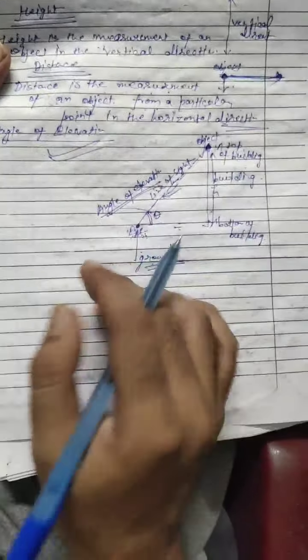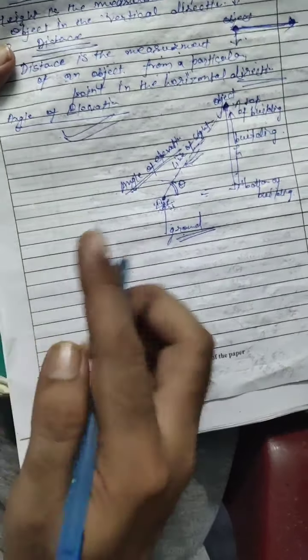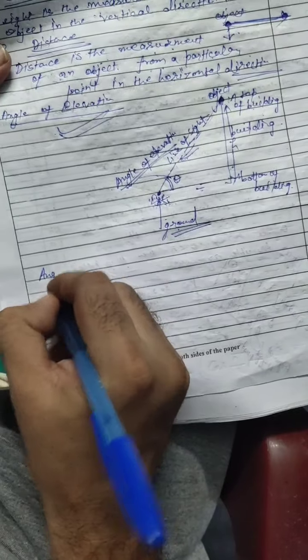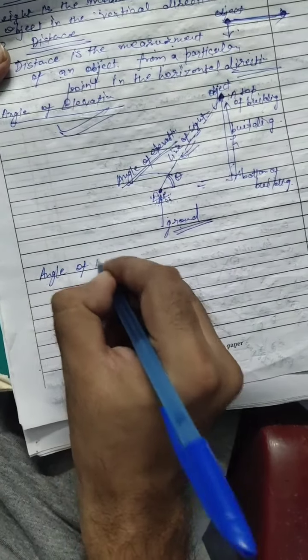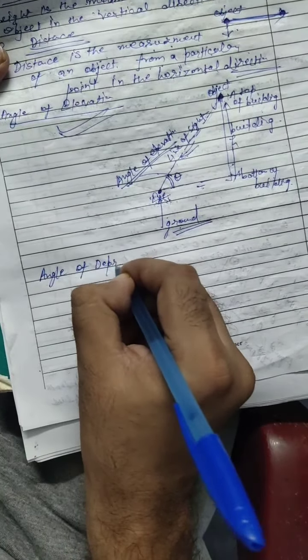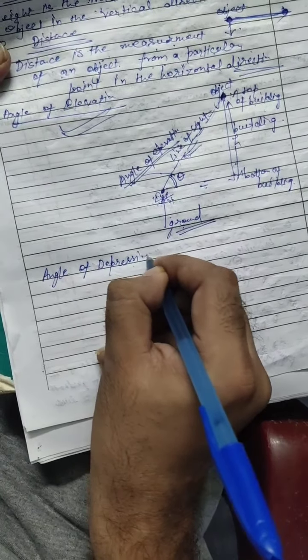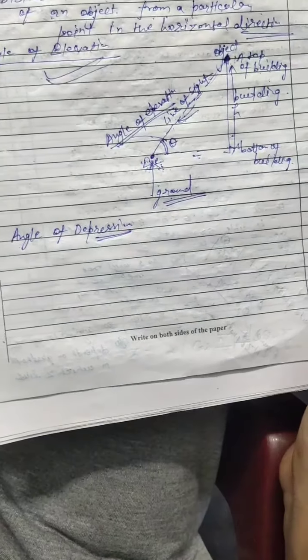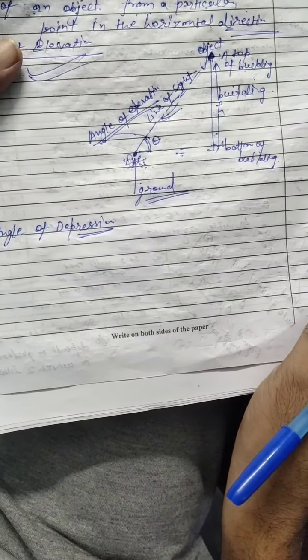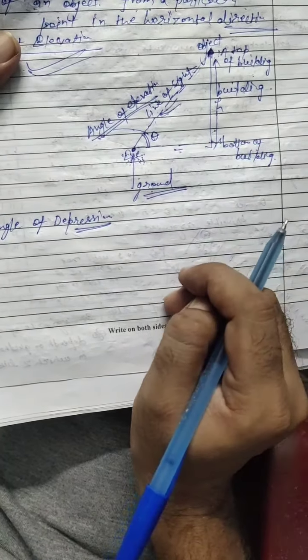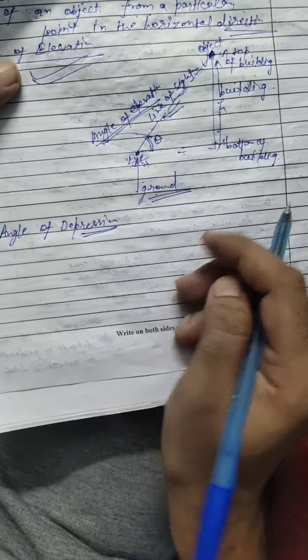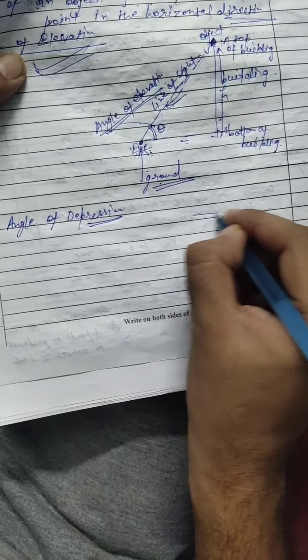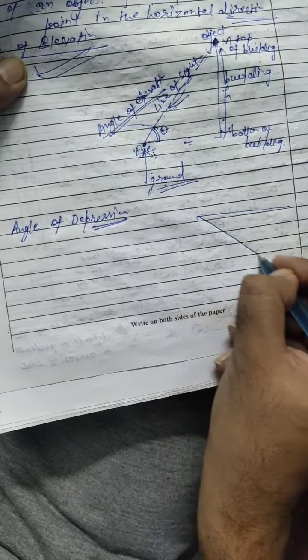See, for the angle of depression, now let us take another situation where the person is standing at some height. Here the person is standing at some height.